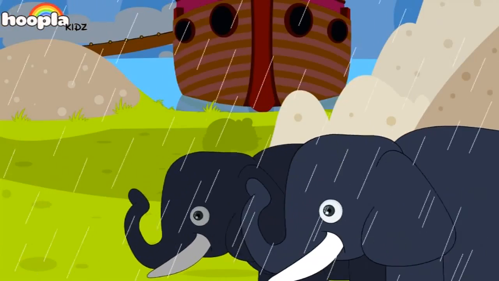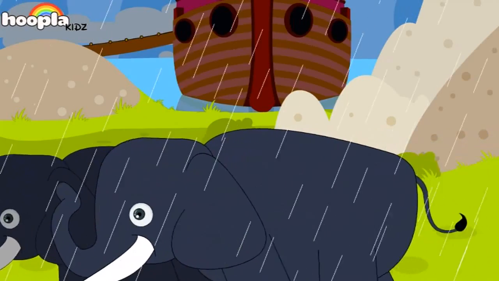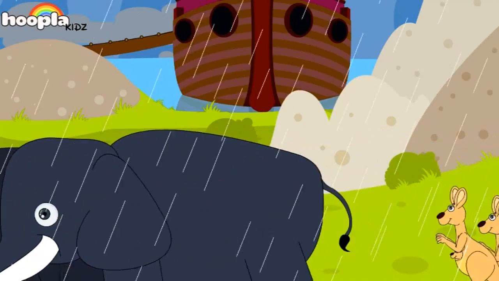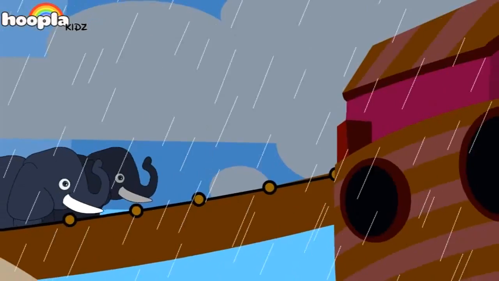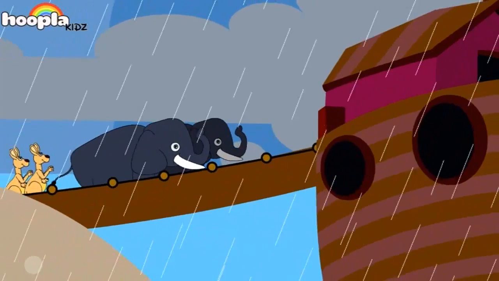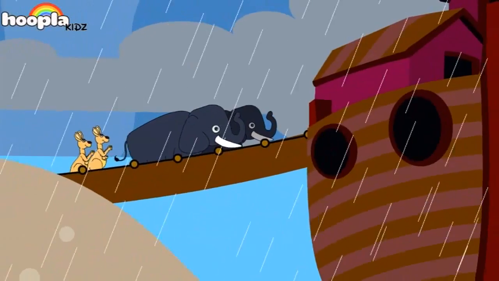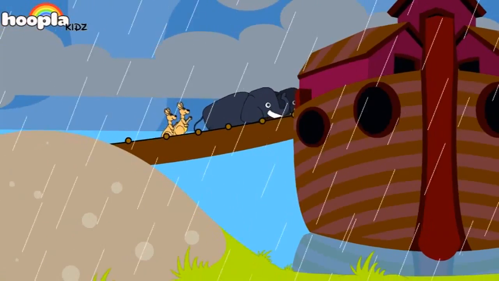The animals went in 2 by 2, hurrah, hurrah. The animals went in 2 by 2, hurrah, hurrah. The animals went in 2 by 2, the elephant and the kangaroo, and they all went into the ark for to get out of the rain.